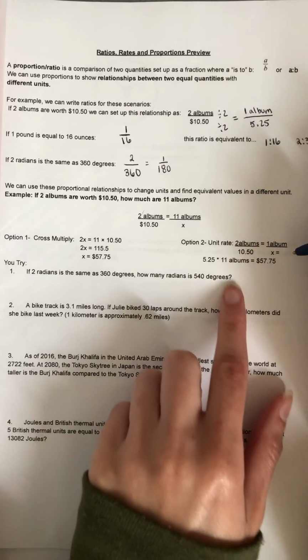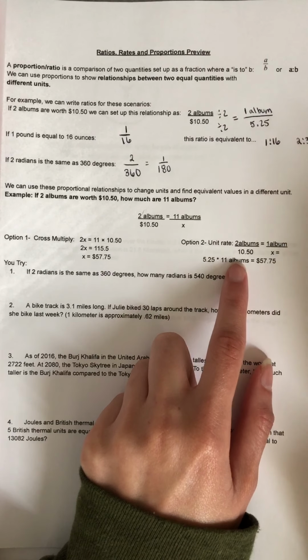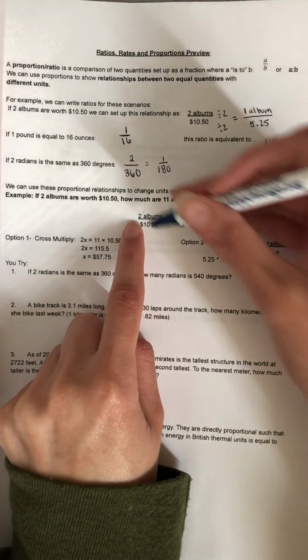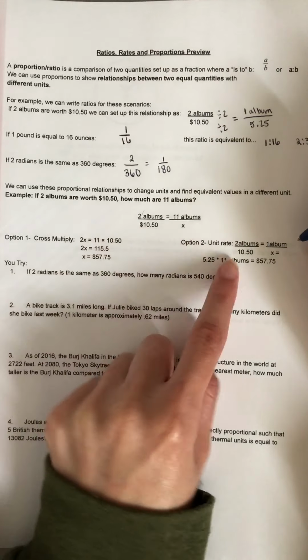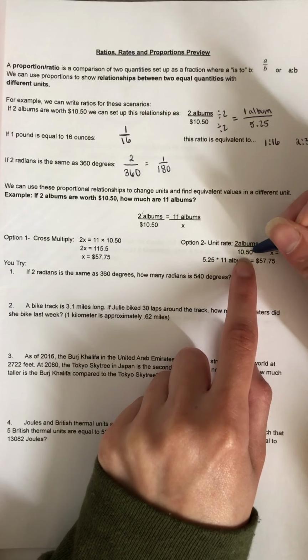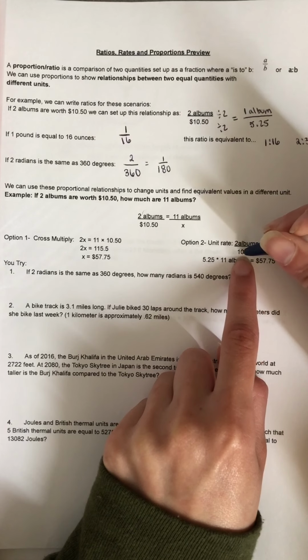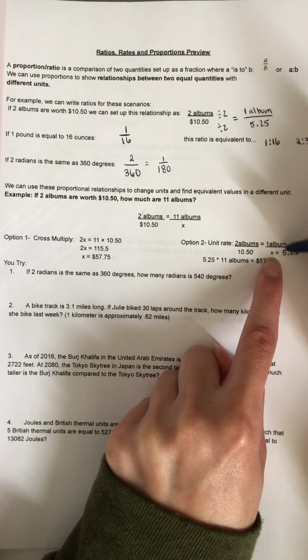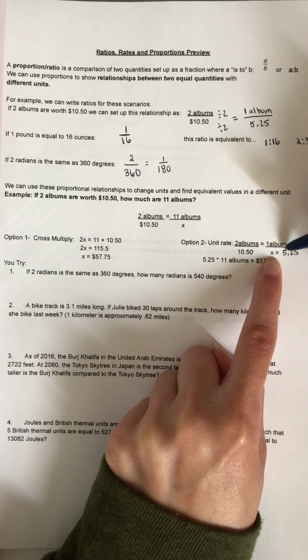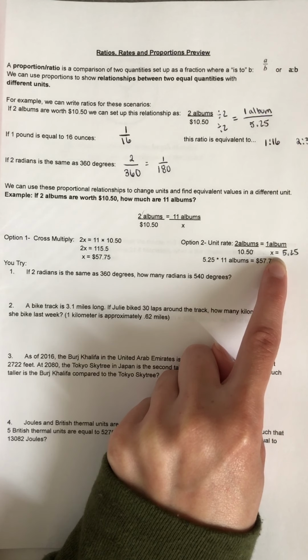Right? So what you could do is find the unit rate. So I could say, okay, for every 1 album, that's $5.25, right? 2 albums is $10.50. Divide by 2. 1 album is $5.25. This is the unit rate. 1 album is equal to $5.25.